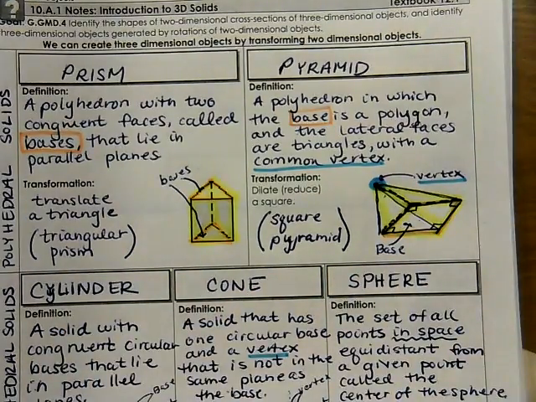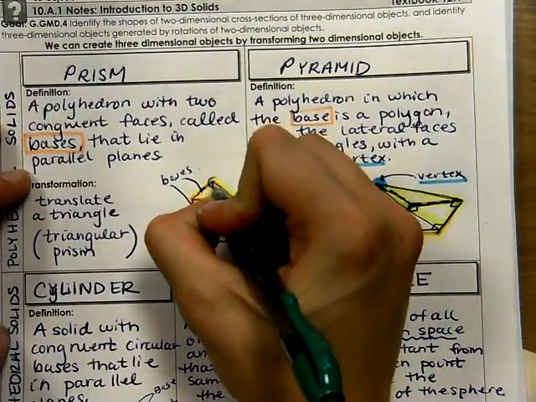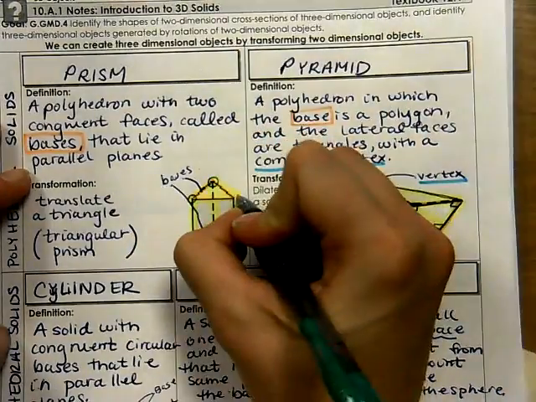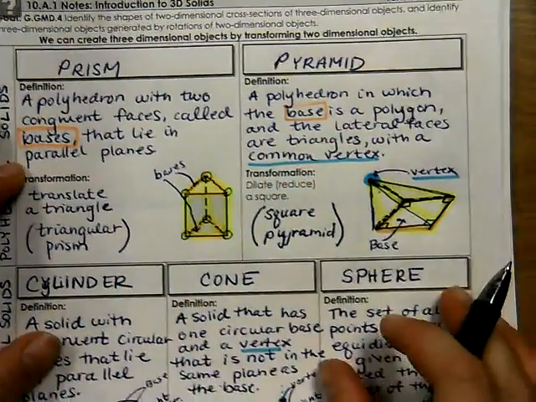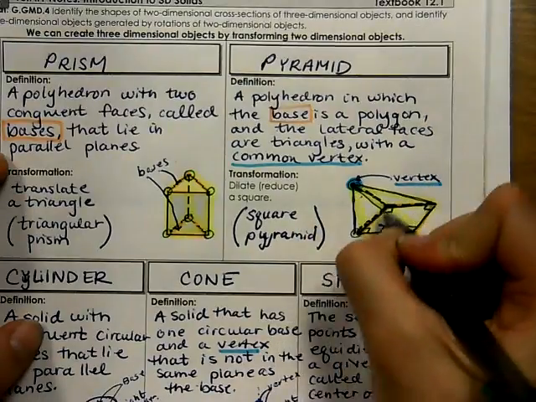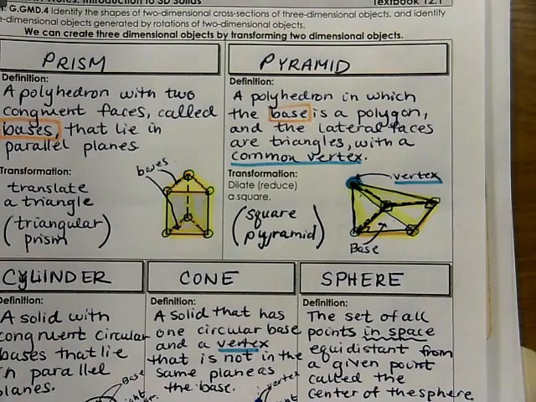All of those are edges. Remember, a vertex is a point where 3 or more edges meet. So here's a point where 3 or more edges meet. Here's a point where 3 or more edges meet. And now we see here are all of these 6 vertices. Over here we have 1, 2, 3, 4, 5 vertices. Those are all the vertices of those polyhedrons.